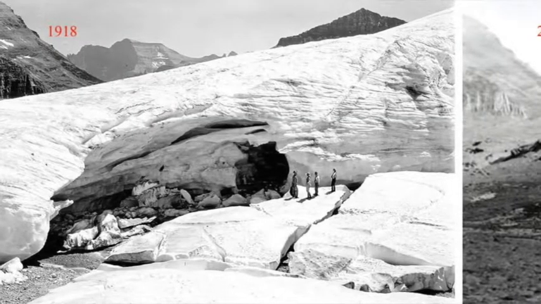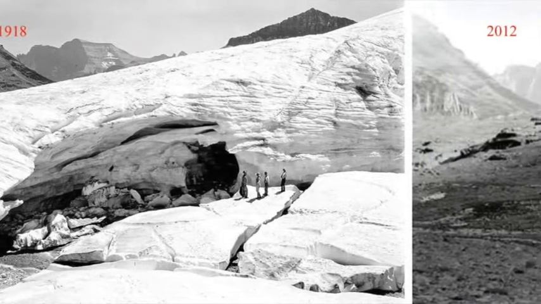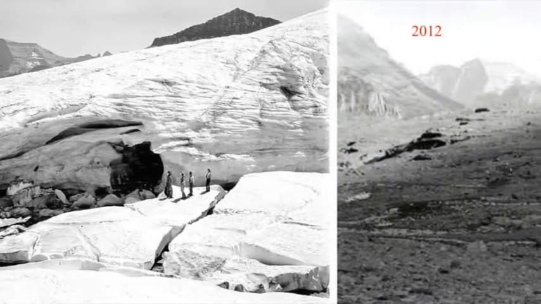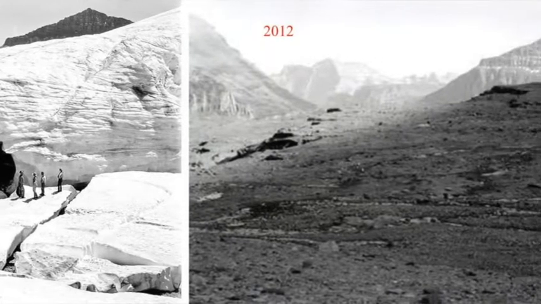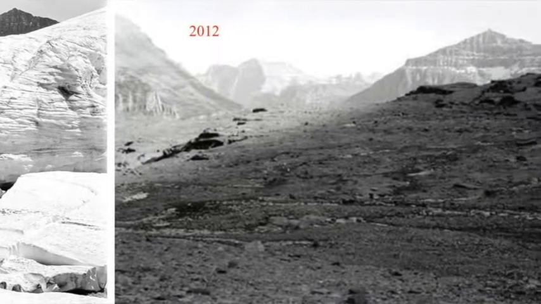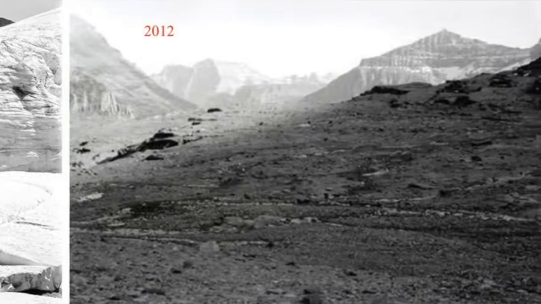This side is from 1918, and this side is in the same area in 2012. In 1918, they're frozen, and it's still really cold out there. But because of the rise in temperature on Earth, they start to melt. So once the glaciers melt, they go into their other landforms, such as rivers, oceans, and lakes.